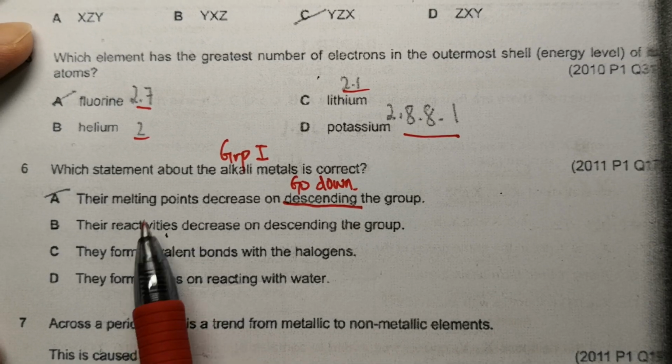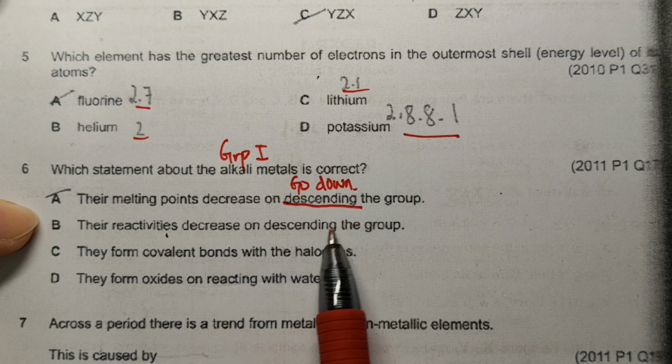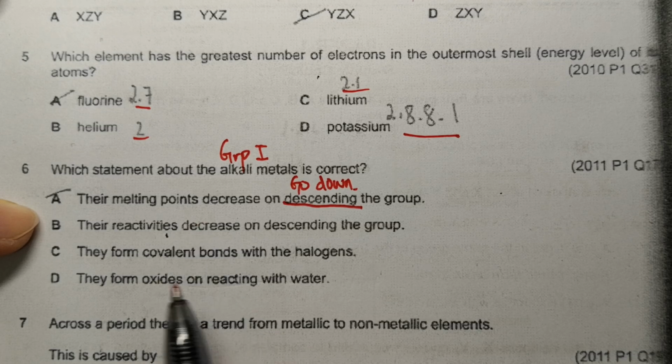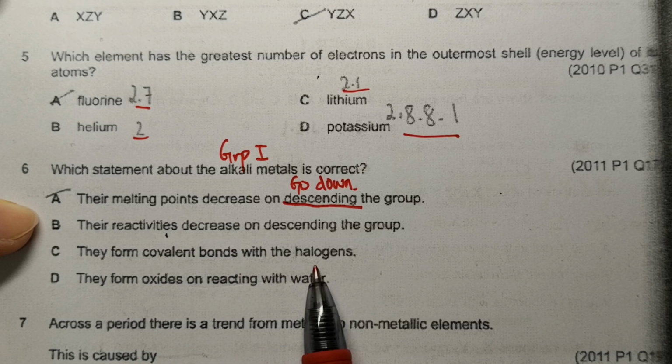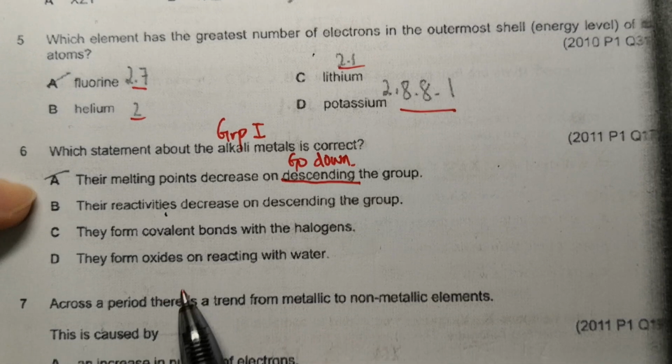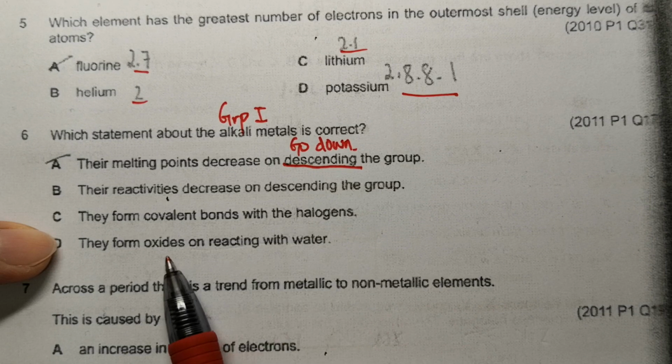So if you look at the other options, reactivity decreases on descending cannot be, because reactivity increases. For example, rubidium is more reactive than potassium. They form covalent bonds with the halogens, cannot be, because halogens are non-metal and the group 1 metals are metal. Metal and non-metal are ionic. They form oxides on reacting with water? They don't form oxide.